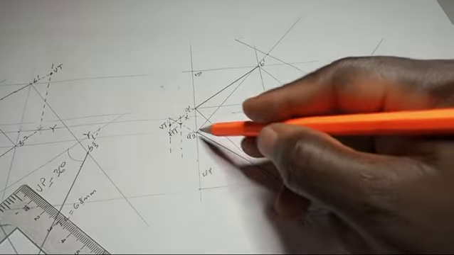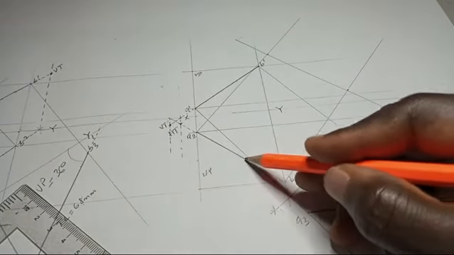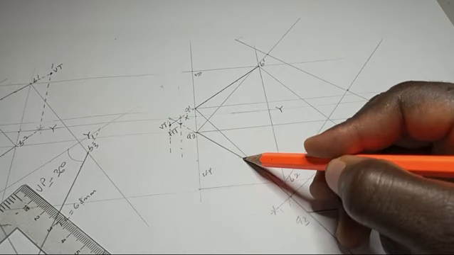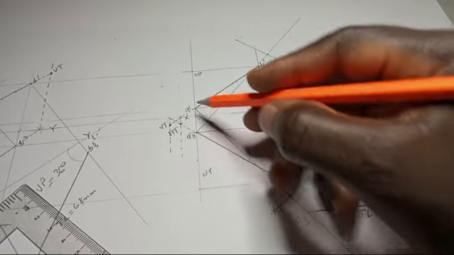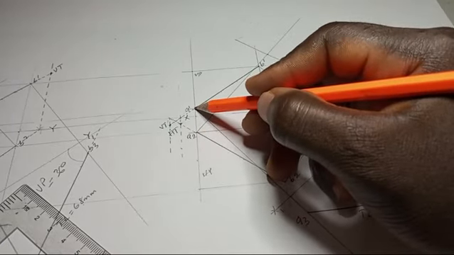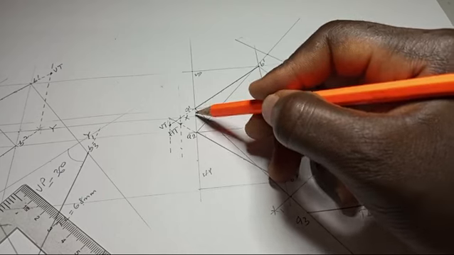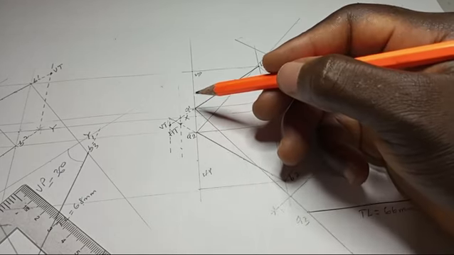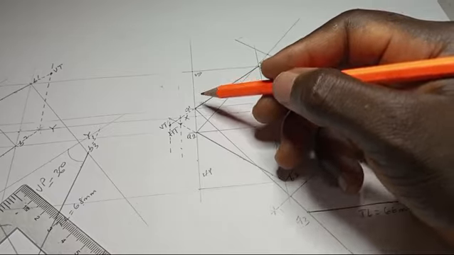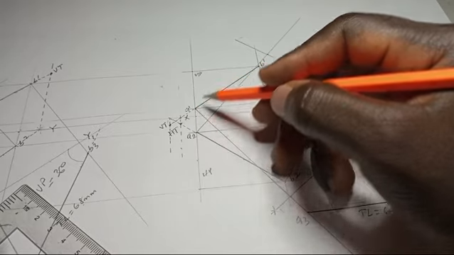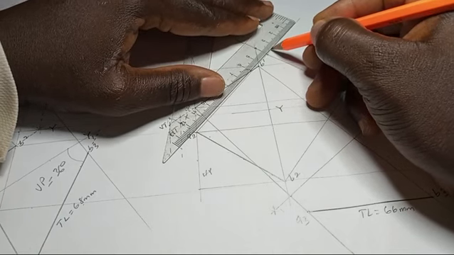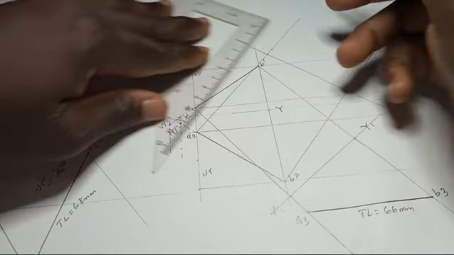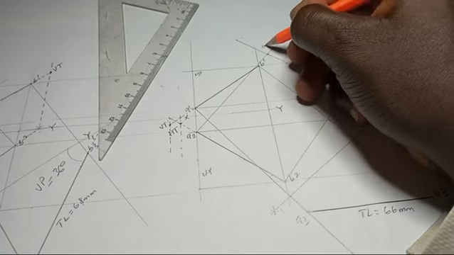This line is for the horizontal plane, so we'll be taking our dimension from the vertical plane. Now I want to get my A4, so I'll come to the A on the vertical plane, which is 12. Yes, that's 12. Because I've scaled it, it will be 6. So I'll come to this place and measure 6. This is 6. Then for my B4, that will be my A4.